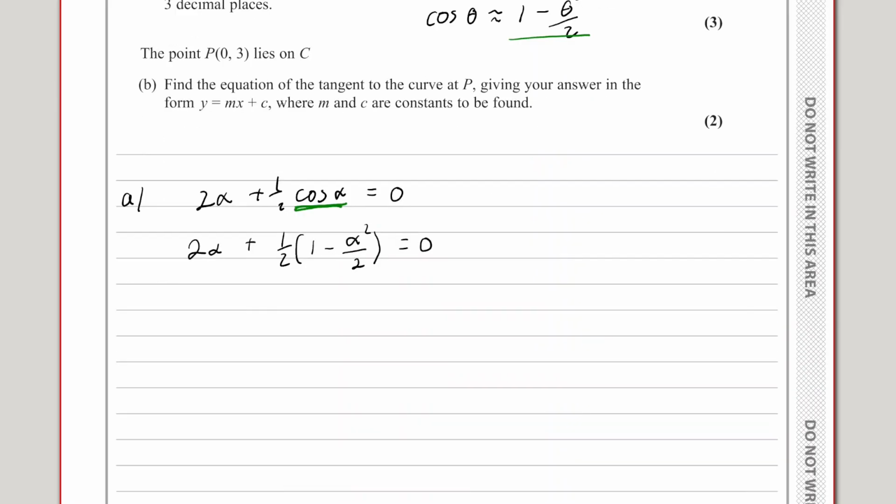Then let's expand this bracket: 2 alpha plus a half minus alpha squared over 4. Then we have a quadratic. I'll write it in order: minus a quarter alpha squared plus 2 alpha plus a half equals 0.